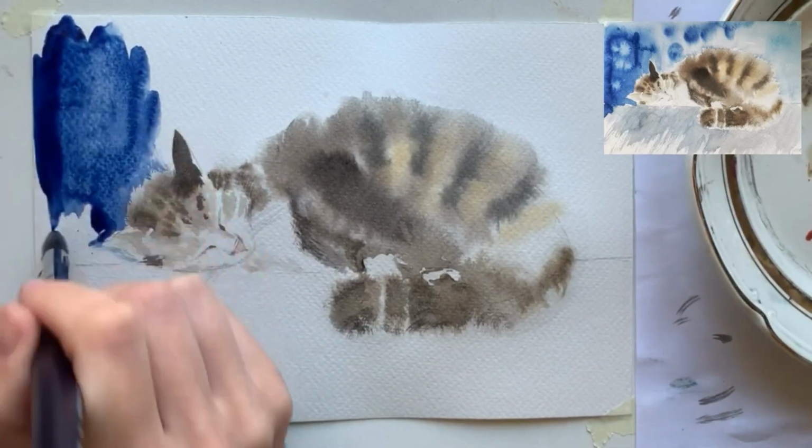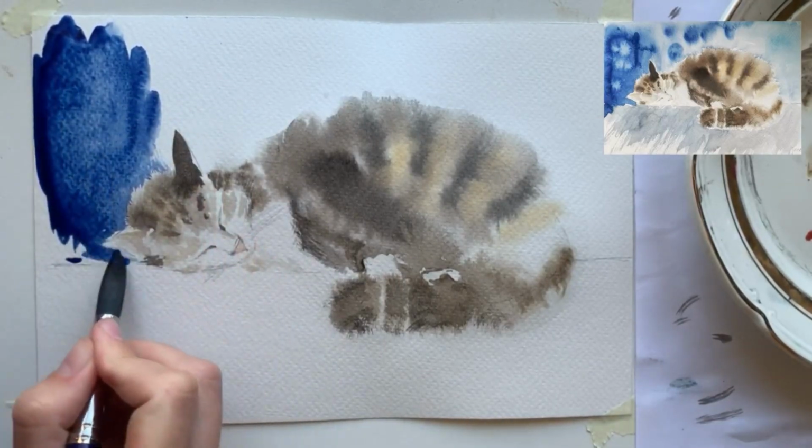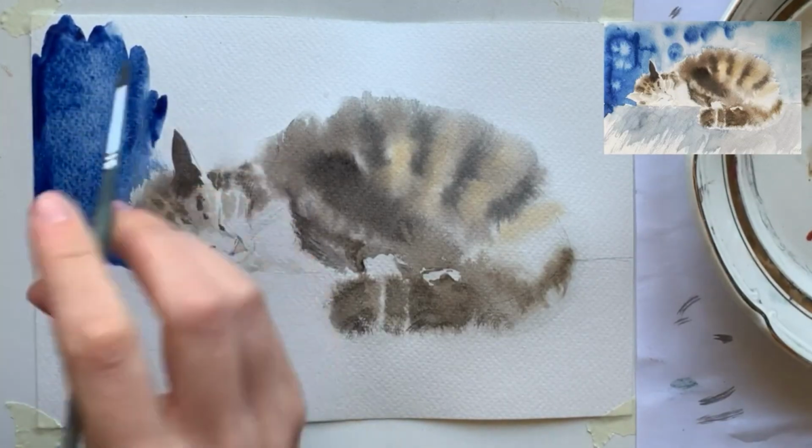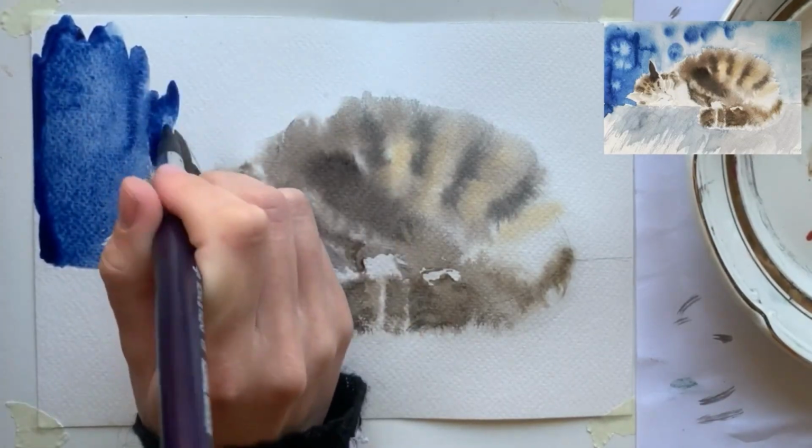Pay attention to the direction the fur grows. A final touch: if you want, you can play with contrasting dark and light areas, and adjust some colours or edges for even more depth.